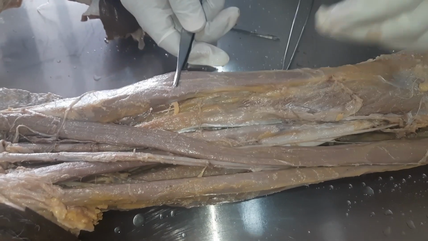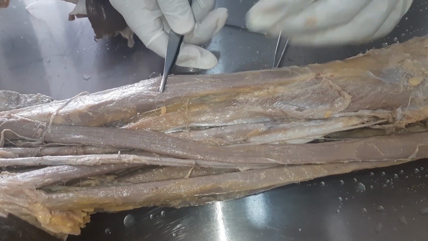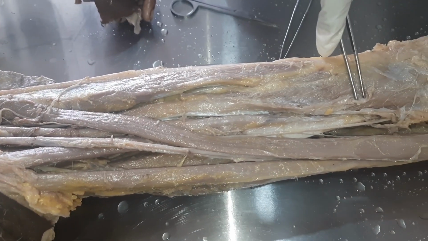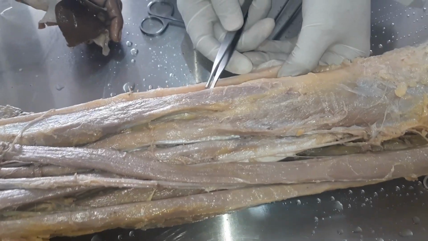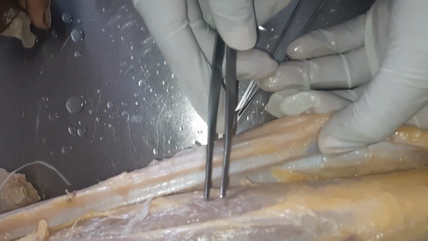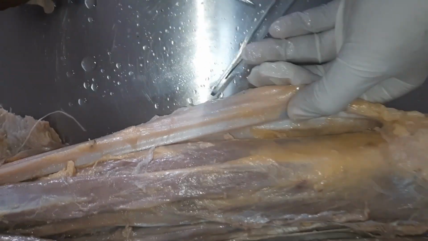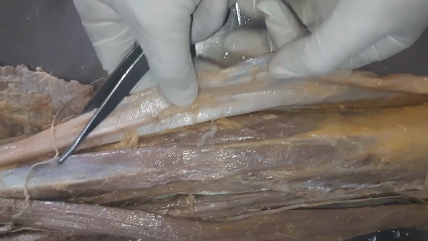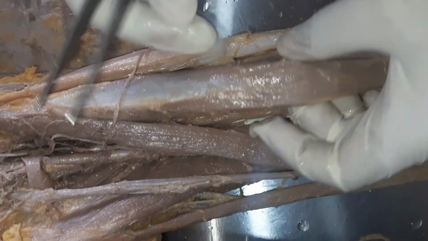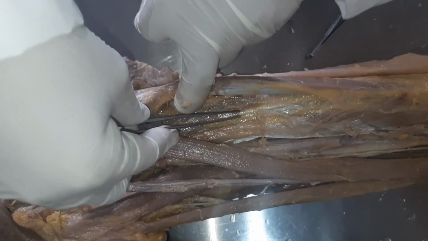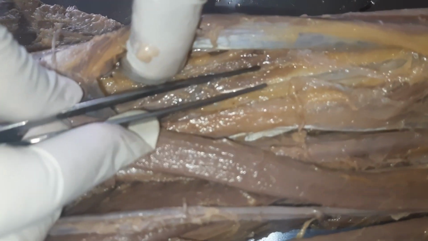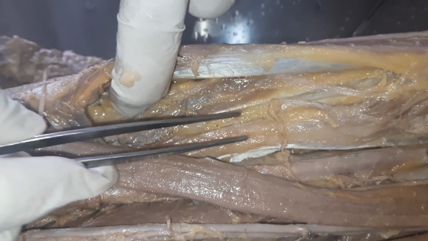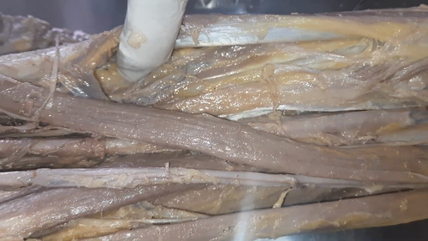This muscle, this is Rectus femoris, Vastus medialis, Vastus lateralis. Below the rectus femoris, this muscle, that is vastus intermedius. Deep to vastus intermedius, there can be articularis genu muscle.